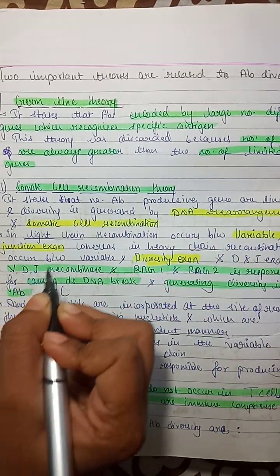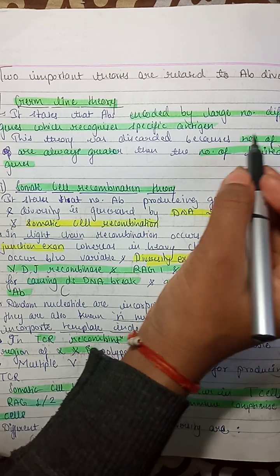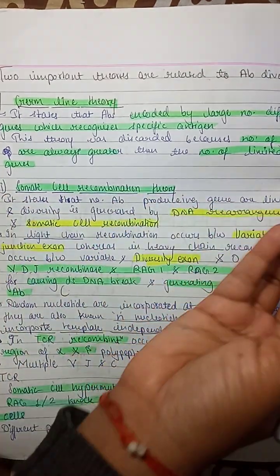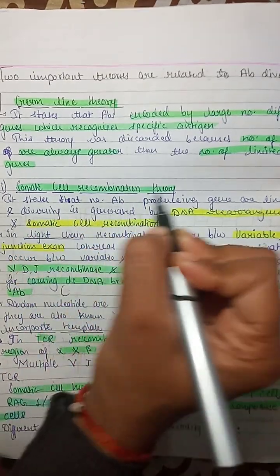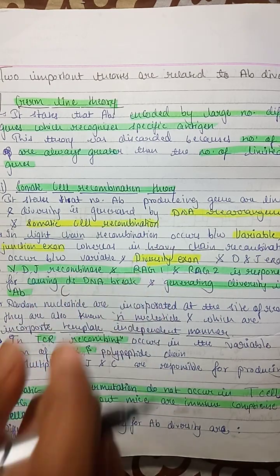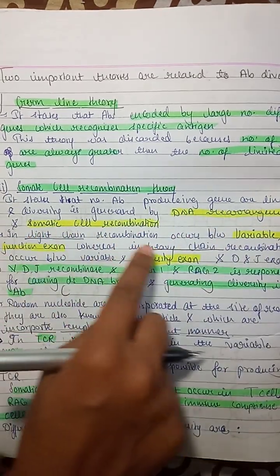That is very true, right? Here they were saying that the number of antigens is always greater than the number of limited genes. Basically, the number of antibody producing genes is limited, so that is why diversity is needed, generated by DNA rearrangement and somatic cell recombination.